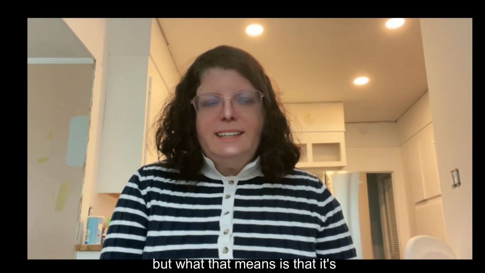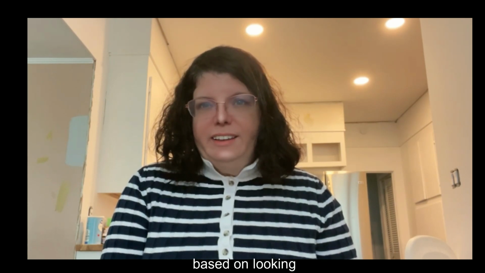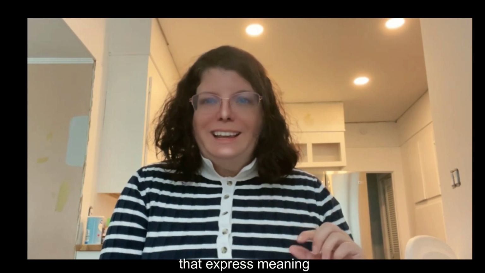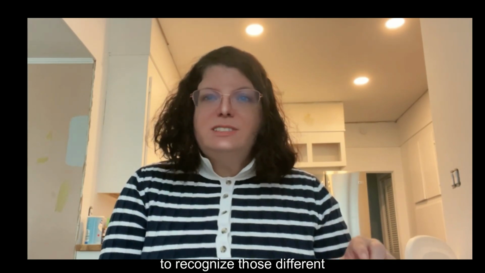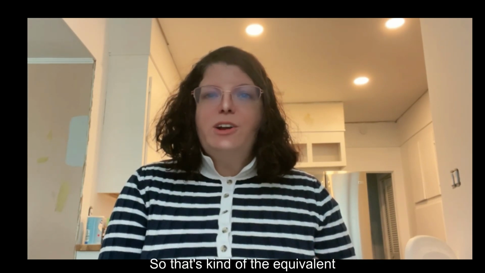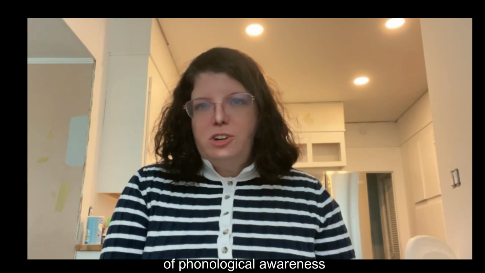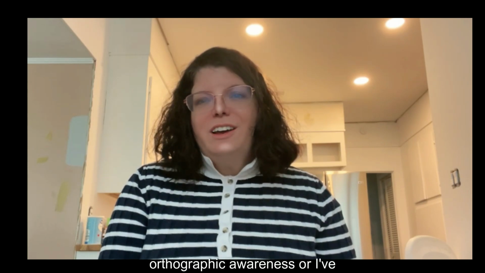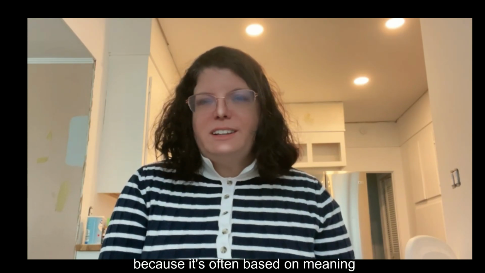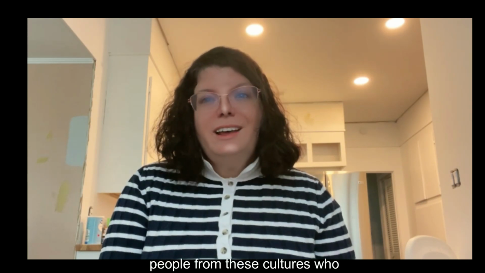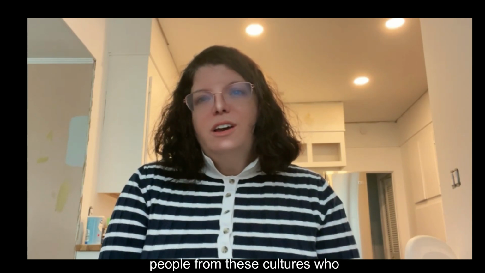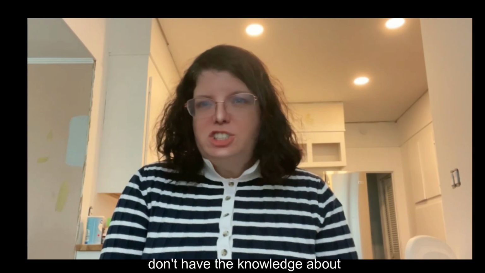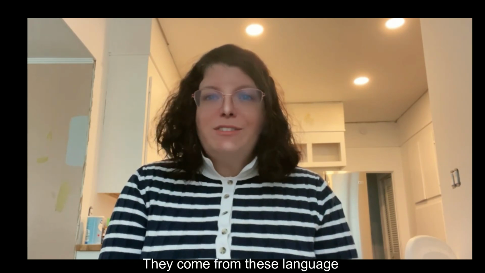But what that means is that it's based on looking. So for example, in Chinese, there are parts of characters that express meaning. It's important for the children to recognize those different parts. So that's kind of the equivalent of phonological awareness, but again, it's not based on sound, so we call it different. We call it either orthographic awareness, or I've heard morphographic awareness, because it's often based on meaning. So people from these cultures who are learning English oftentimes don't have the knowledge about phonological awareness. They come from these language backgrounds.